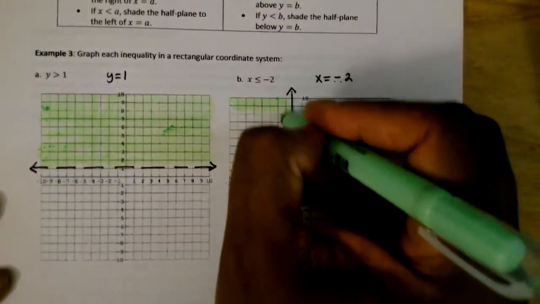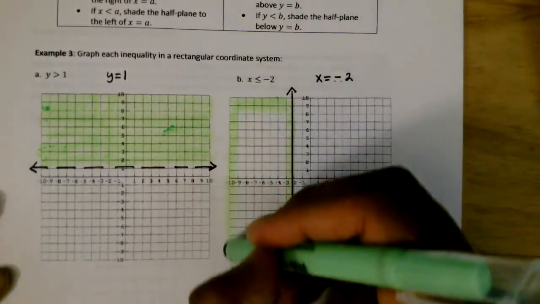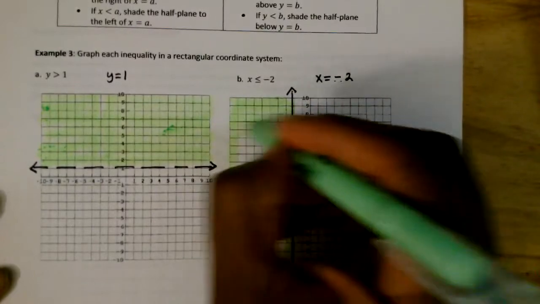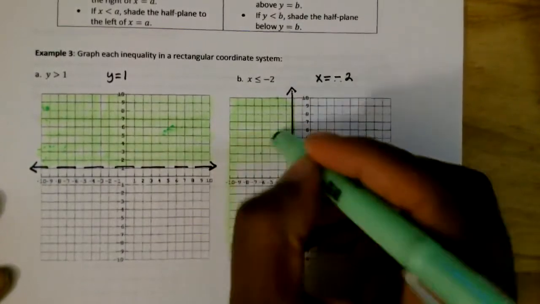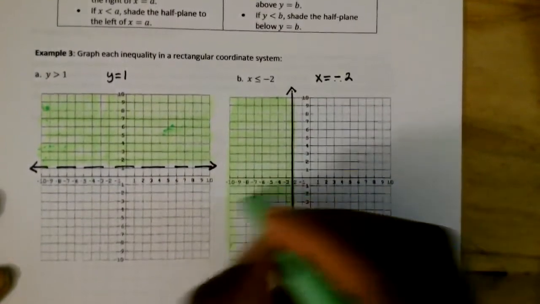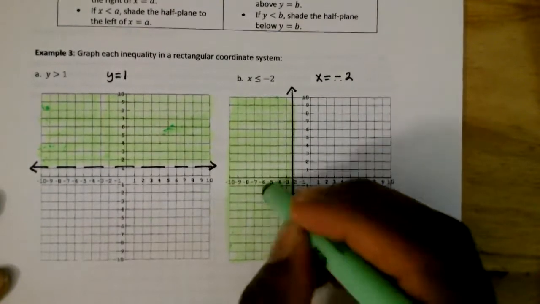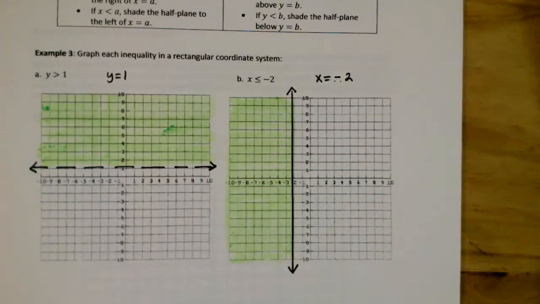So we're going to shade this plane that's to the left of x equals -2. Okay, so that's what the graph of x is less than or equal to -2 looks like.